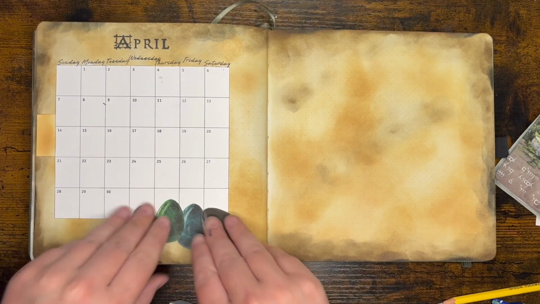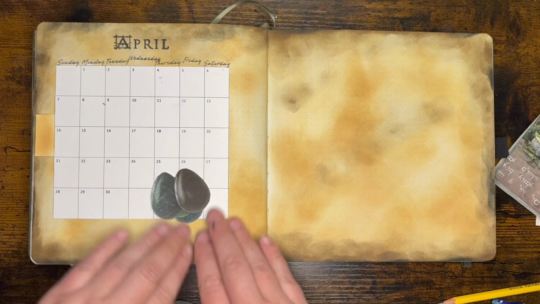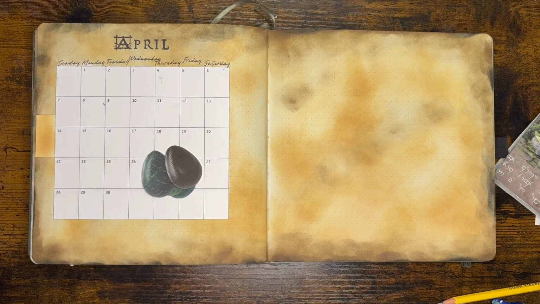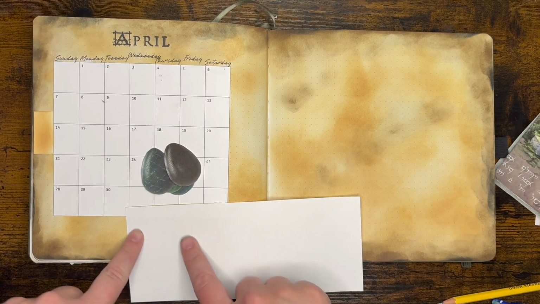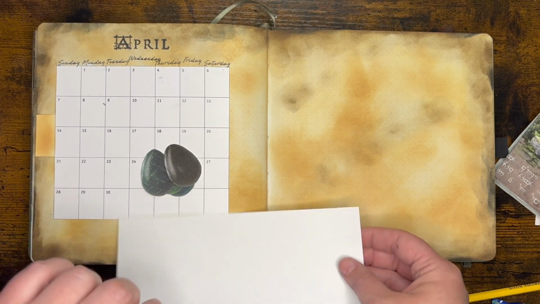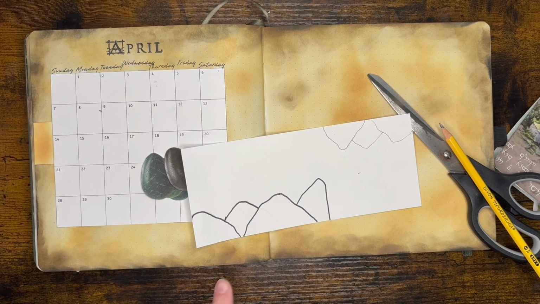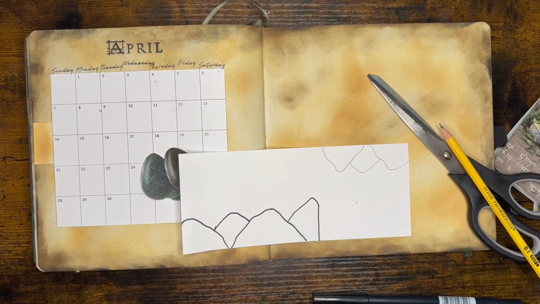I think what I'm going to do next is create a little nest down here. So I got some paper, some cardstock, and I'm going to make something that looks like a nest to put the eggs in. I just tried to sketch out something that looked like rocks. I thought this was a little short, so I flipped it over and did it on this side.